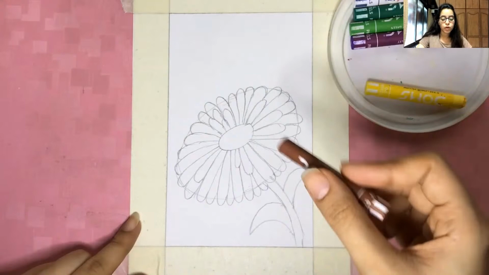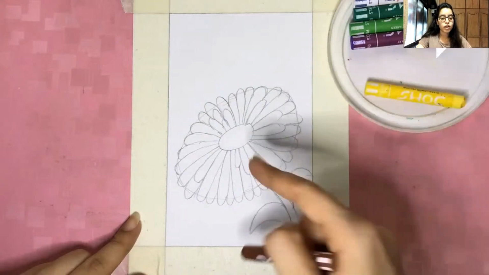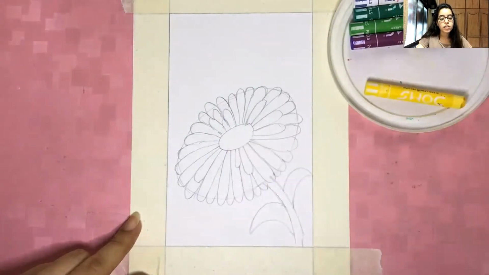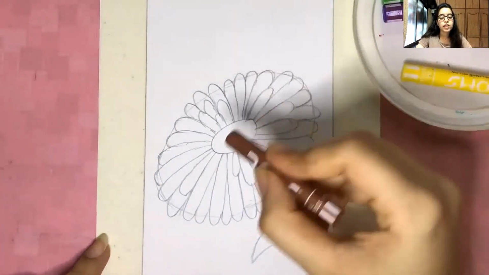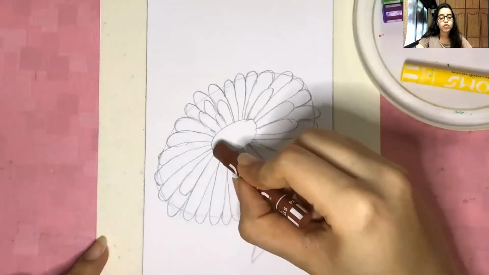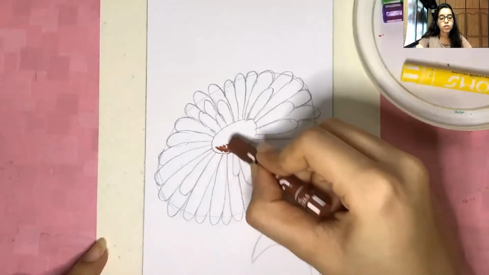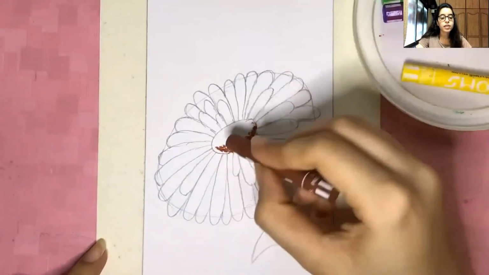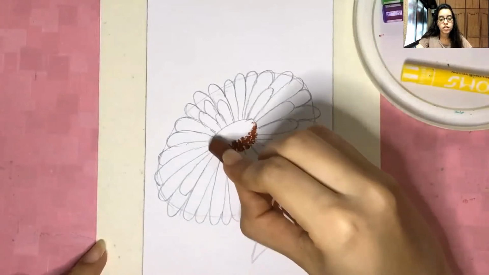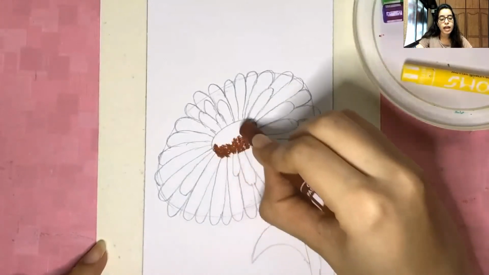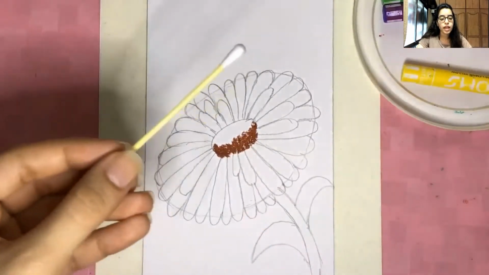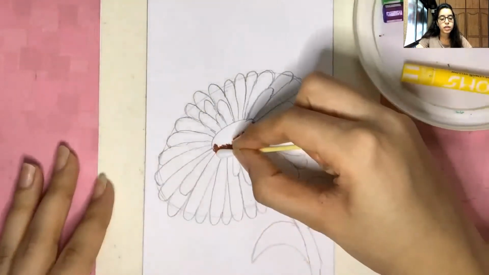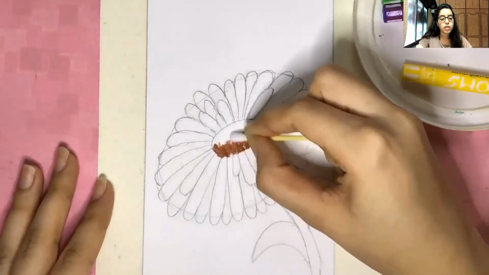I'm using a brown oil pastel, and just carefully observe. I'm going to add a little bit of brown strokes to the central oval only, and only at the bottom part. I've added these rough strokes at the bottom part, and then I use an earbud and blend it with the paper.